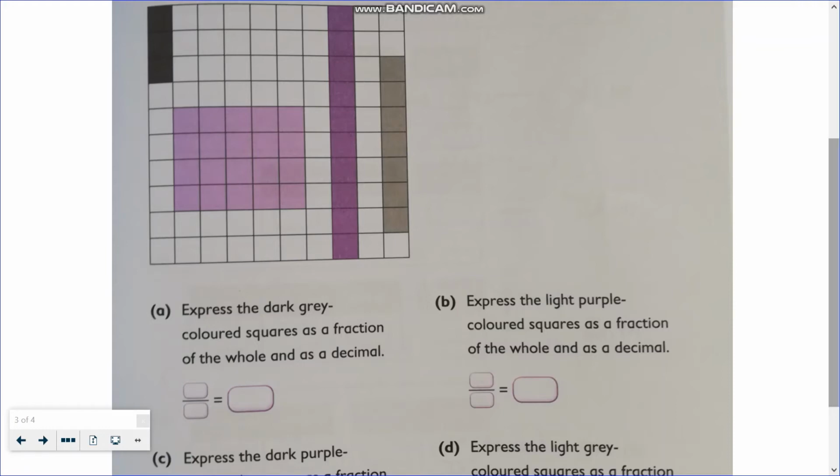So let's count them. We have 1, 2, 3. So that is 3 out of 100. And we can write that in decimal as 0.03. Okay, and we read this as 3 hundredths. The same as this fraction, we read it as 3 hundredths.